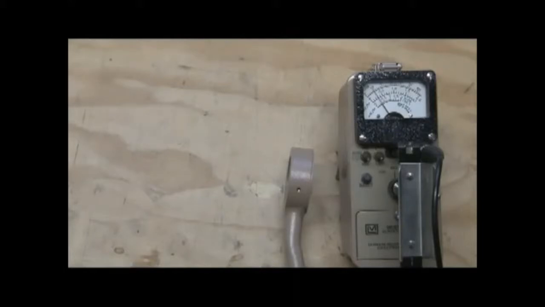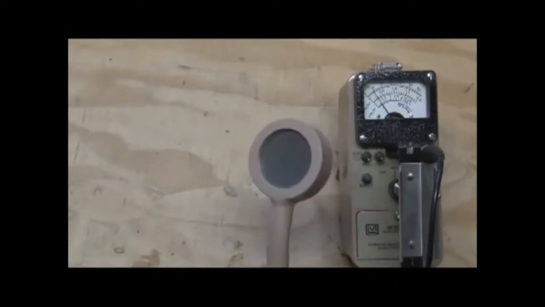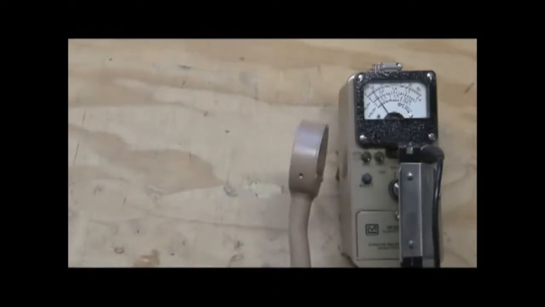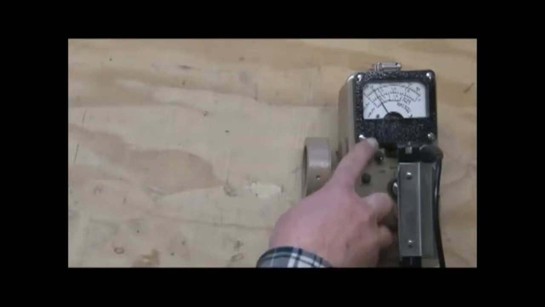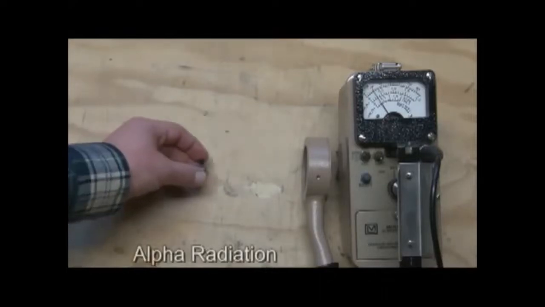Hi there, I wanted to do a quick demonstration to show the three common types of ionizing radiation: alpha radiation, beta radiation, and gamma radiation. To do that, I've got a simple Ludlum Model 3 survey meter with a Ludlum Model 44-9 pancake GM detector attached. This type of detector has a thin mica window that allows alpha, beta, and gamma radiation all three to penetrate, so I can demonstrate all of them. To start out, I'll turn the audio on. I'm on the most sensitive scale, which is the 0.01 scale. You can hear the natural background radiation there.